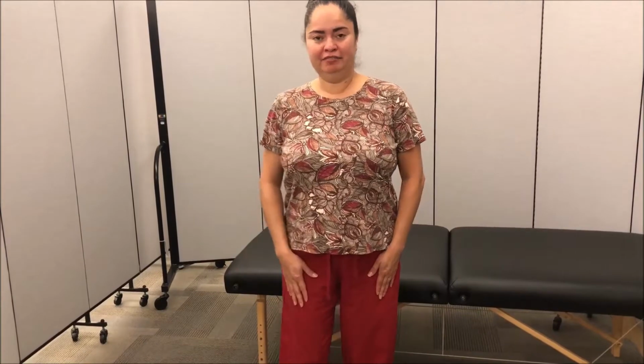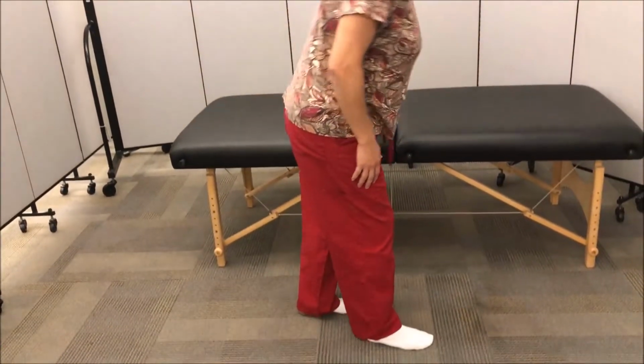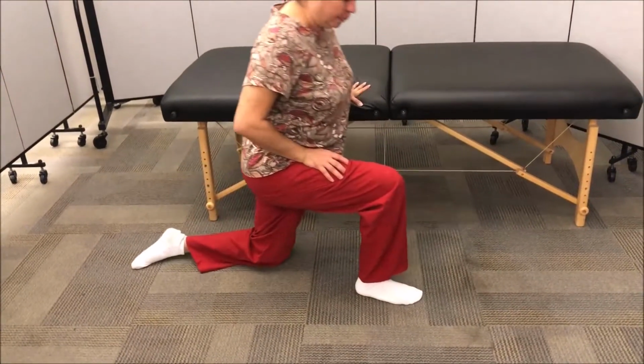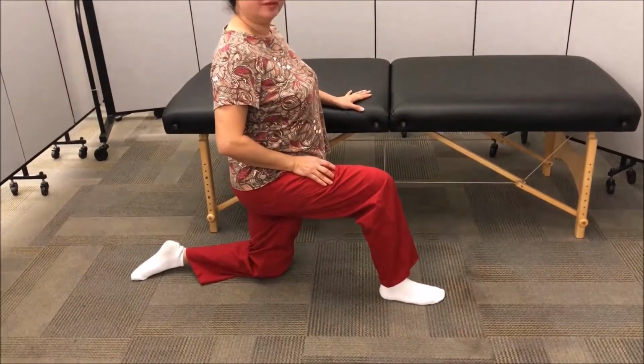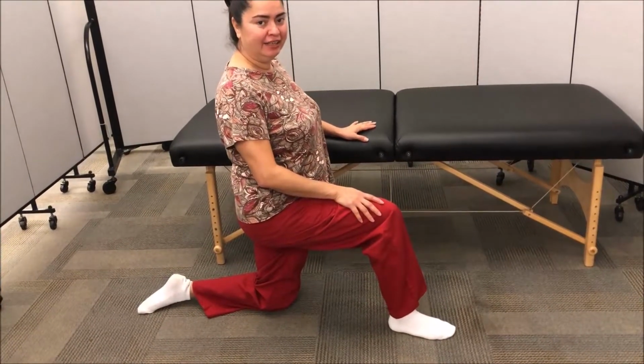Another stretch that you can progress to is the kneeling hip flexor stretch. The affected side will be single kneeling on the floor with the unaffected side up towards the ceiling. The left side is the affected side.